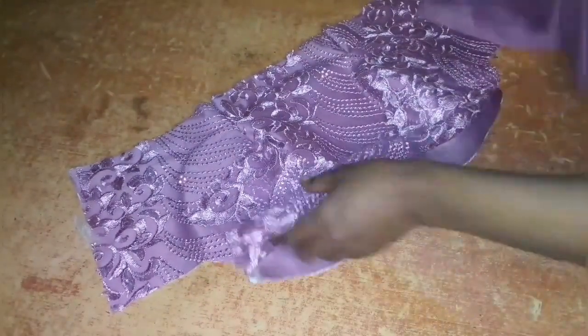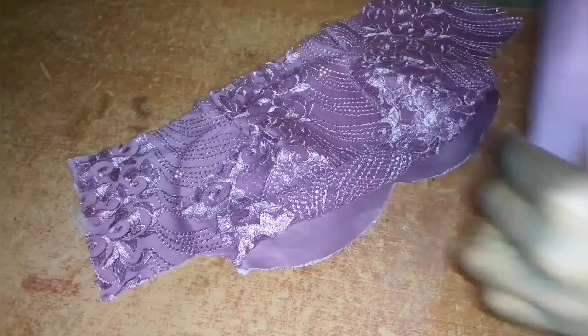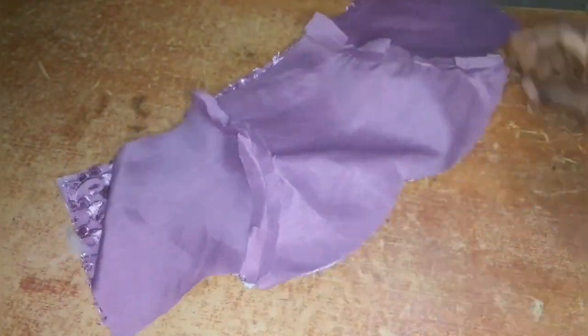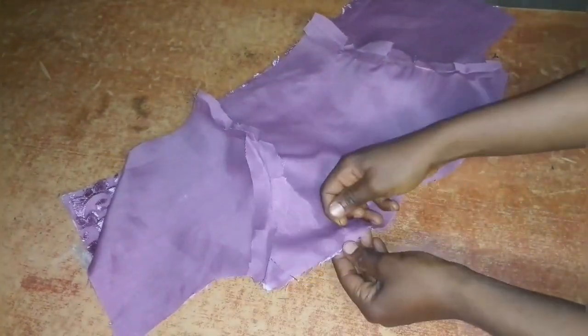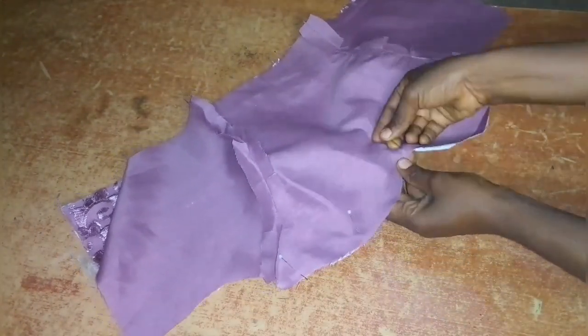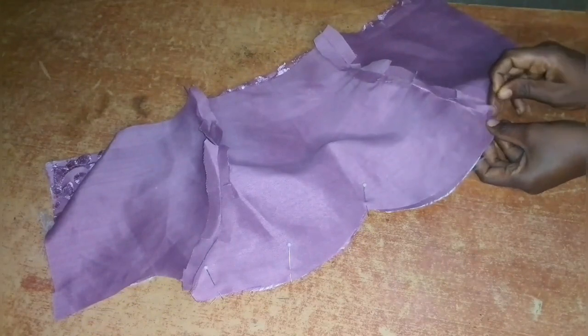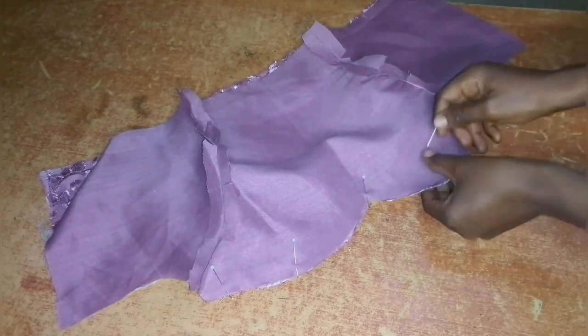I opened up, as you can see, and I will make the right side of the main fabric and the right side of the lining. You can see how I joined them. I'll pin them on the neckline. And also note that the wording, I didn't iron the wording close to these parts. The wording is 1 inch below where I would be joining.